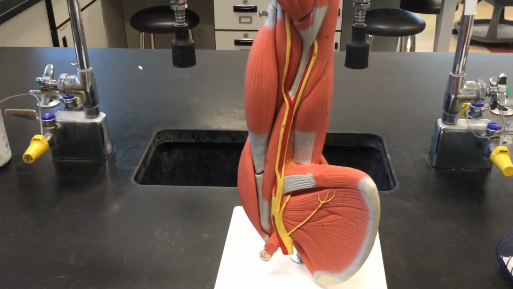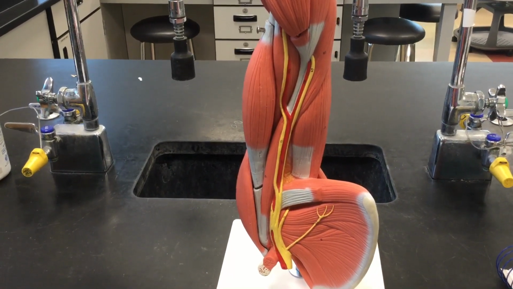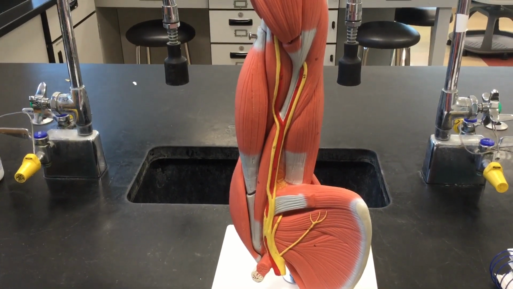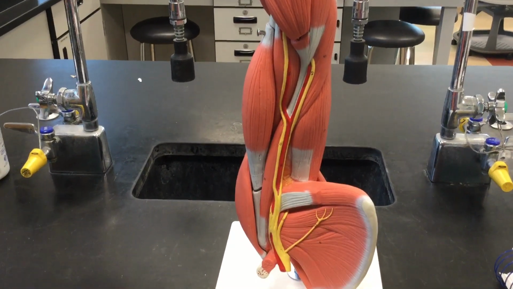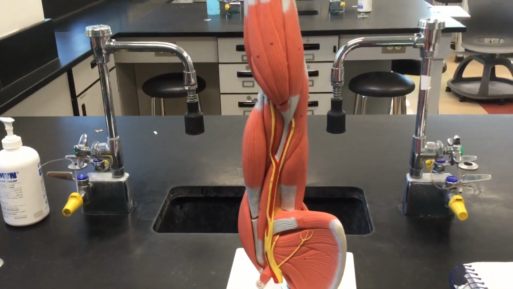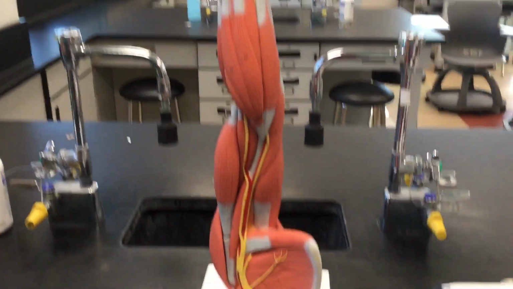It is arranged into trunks, divisions, cords, and finally becomes individual peripheral nerves. These nerves will innervate our arm, forearm, and hand.